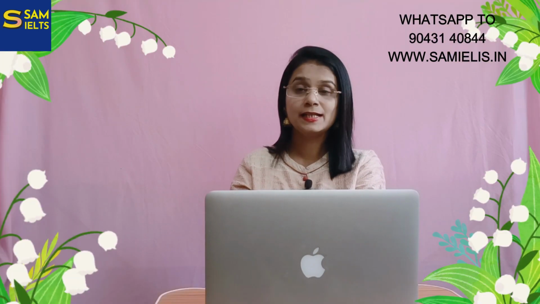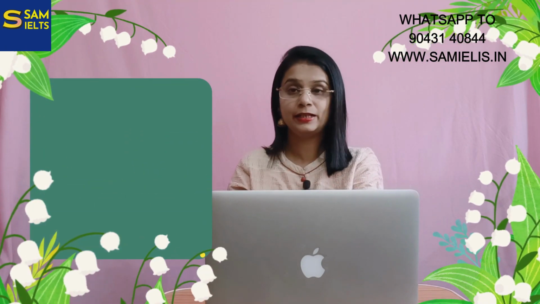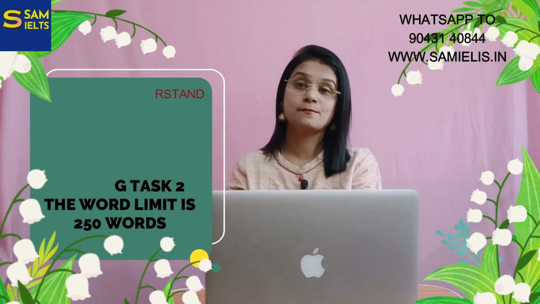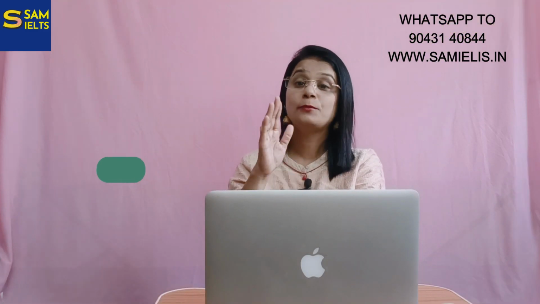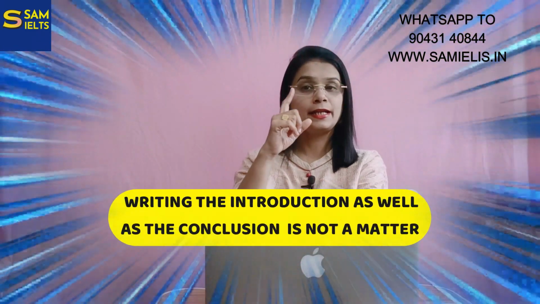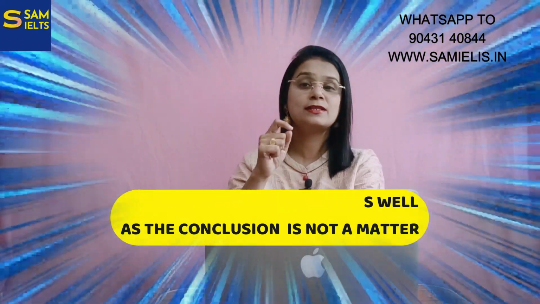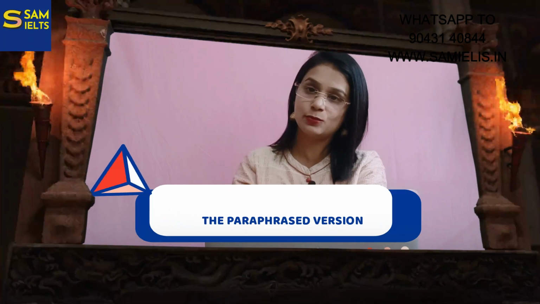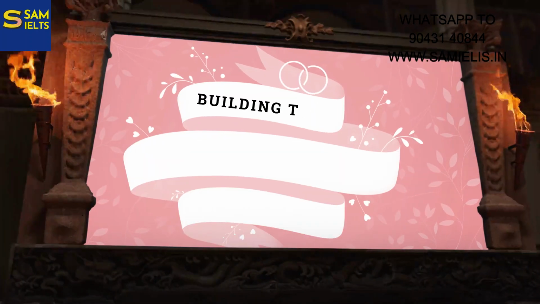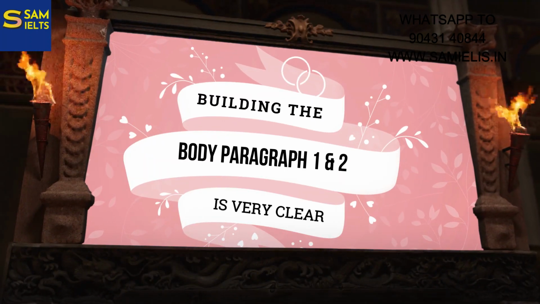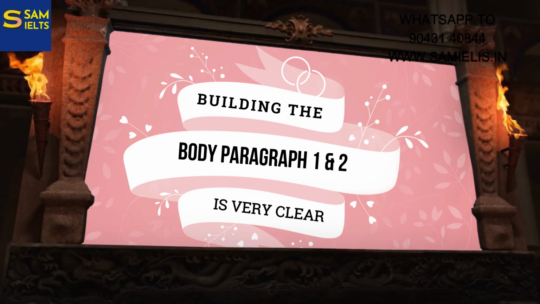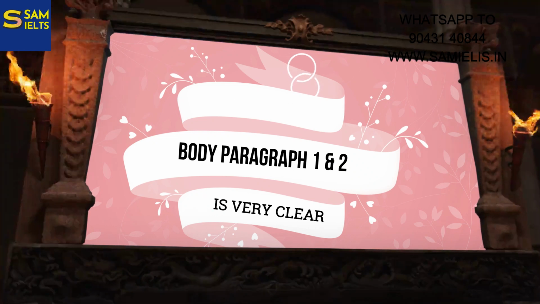Clear? So the second thing is that you need to understand in the narrative writing or in the writing task 2, your word limit is 250 words. You need to write up to 250 words. Writing the introduction as well as the conclusion is not a matter because it is a structured writing, so you are going to write the paraphrased version. However, building the body paragraph 1 and the body paragraph 2 is very clear. You need to know your points very clearly so that you can expand the points.